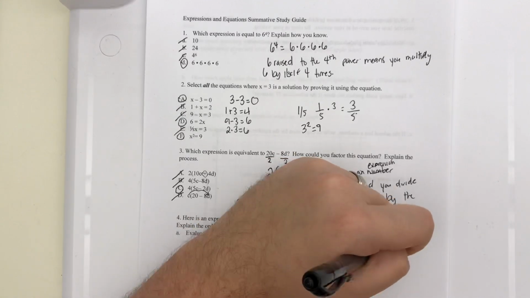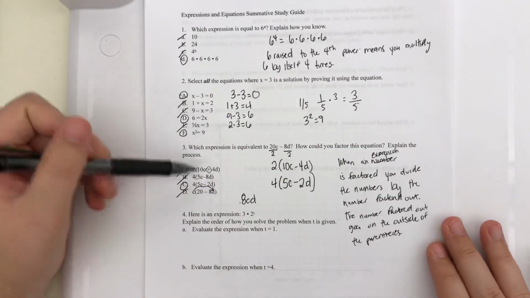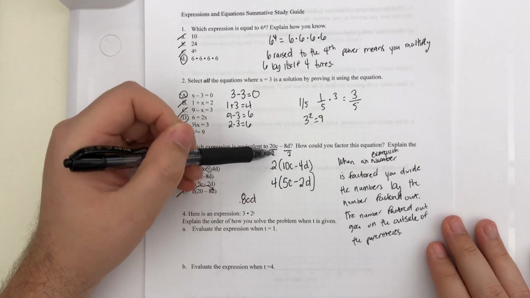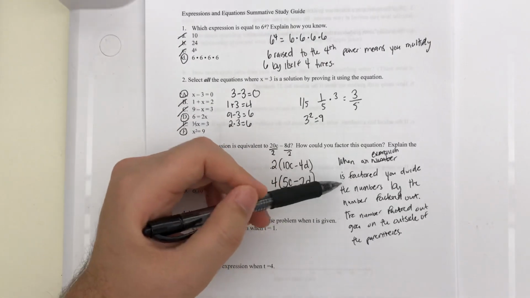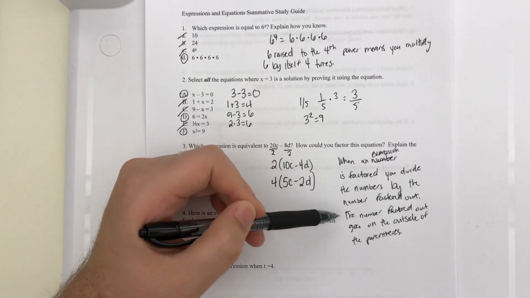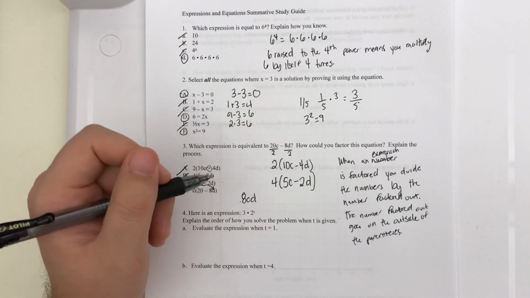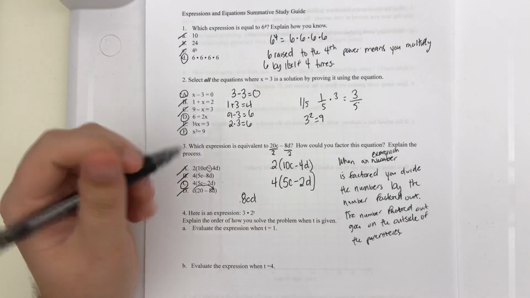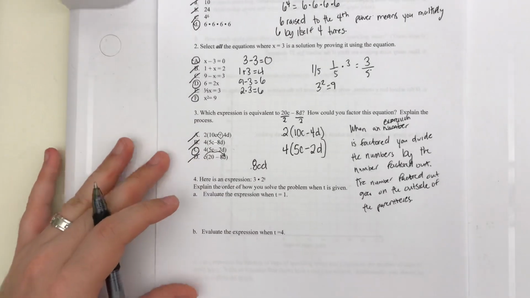Okay, so I factored out a number, right? Factored out a 2 that goes outside the parentheses, and then I divide by that number on the inside. So when an expression is factored, you divide the numbers by the number factored out. The number factored out goes on the outside of the parentheses. So that's the process for that.